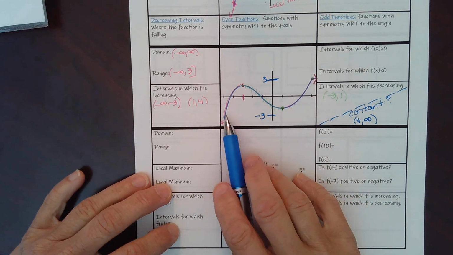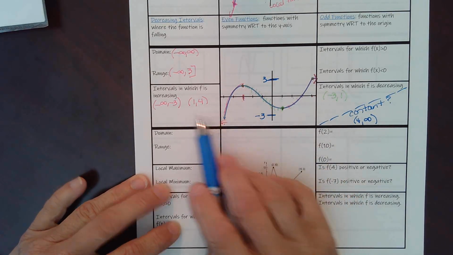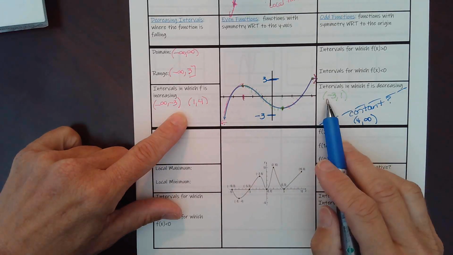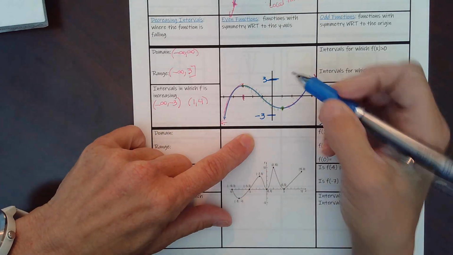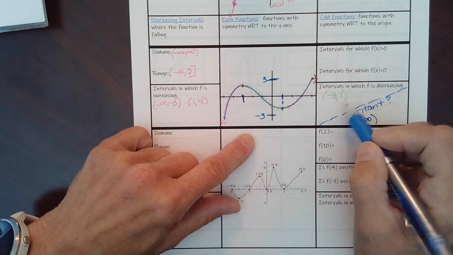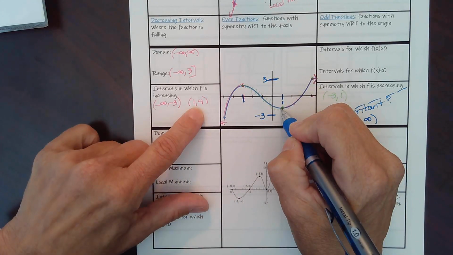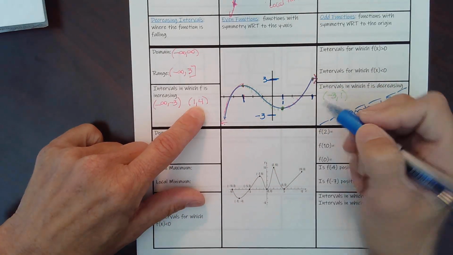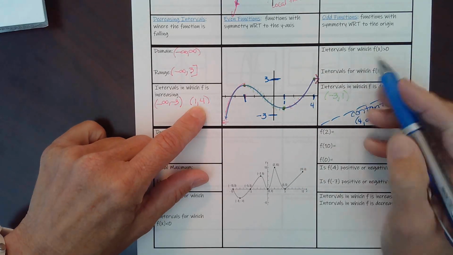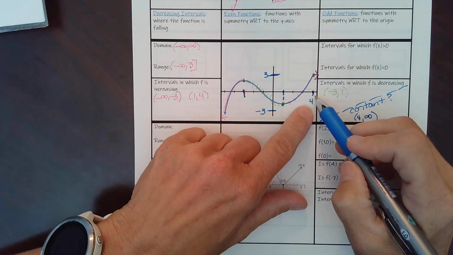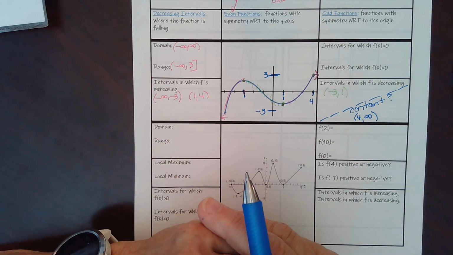So this particular function increases from negative infinity to negative 3. At negative 3, it begins to decrease and stops decreasing at x equals 1. At x equals 1, the function begins to increase again until it reaches an x value of 4, and then the function continues to be constant beginning at 4 to infinity.